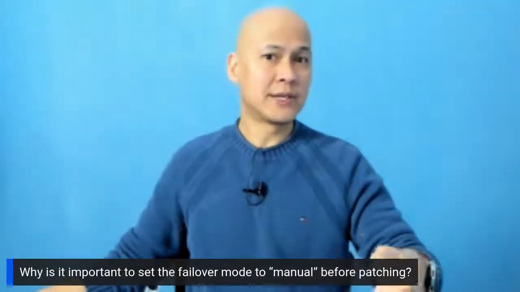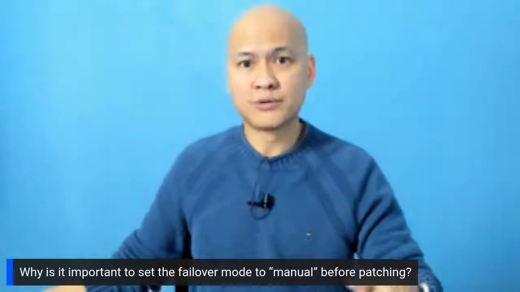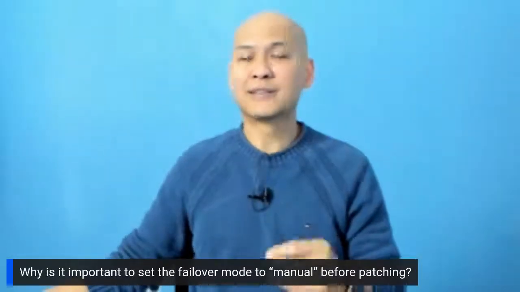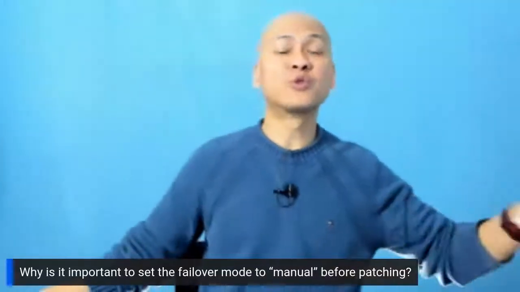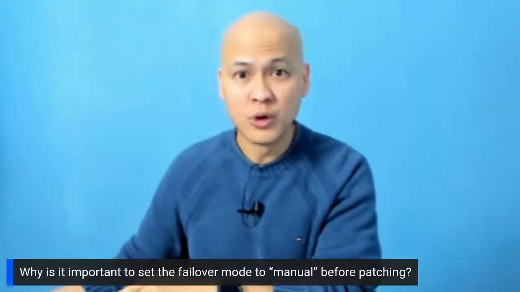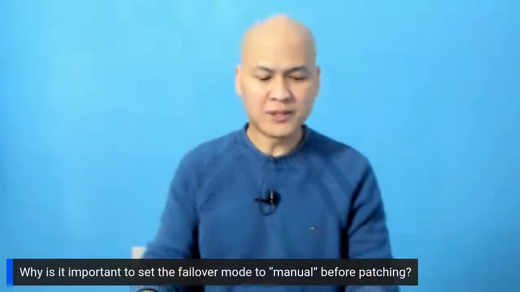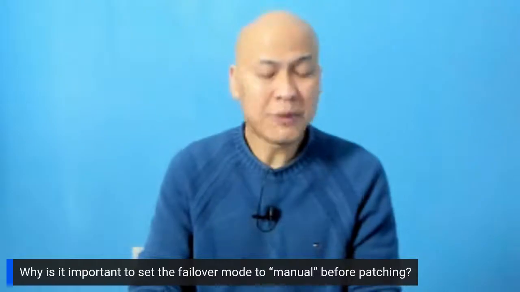This translates into the list of possible owners from inside a failover cluster. This is how the cluster knows whether to move it to node 2 or node 3, by looking at the list of possible owners. Now, the question is, why is it important to set the failover mode to manual?